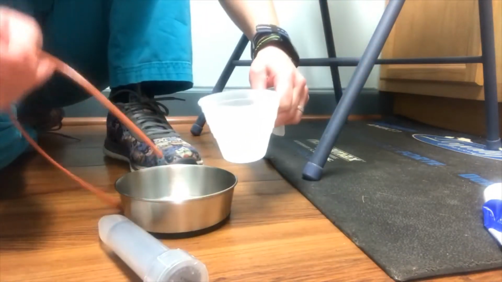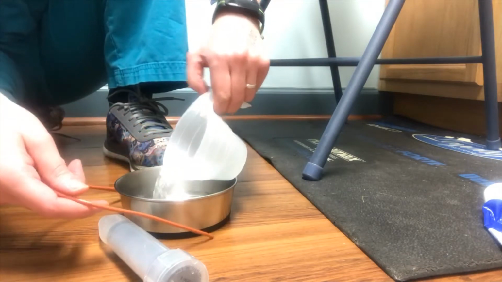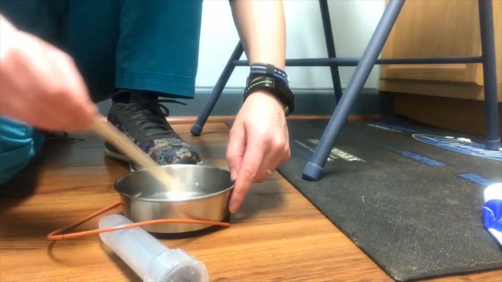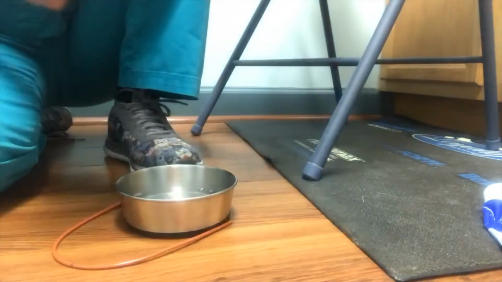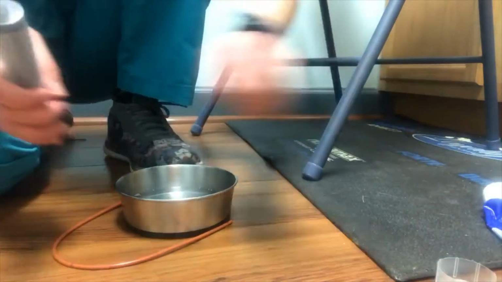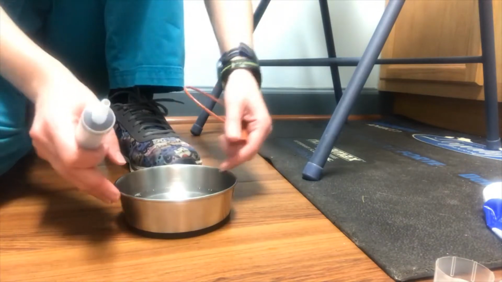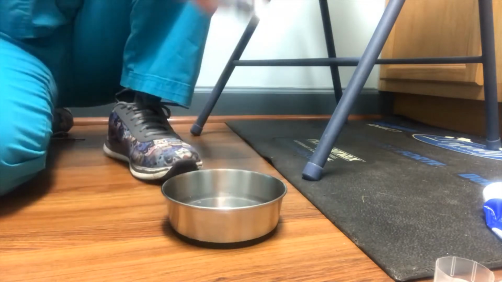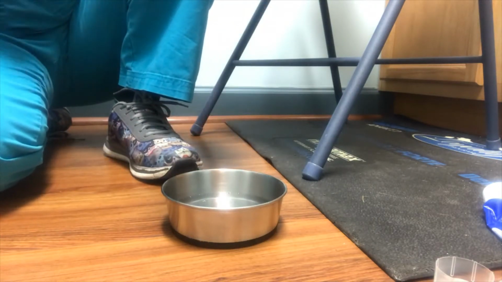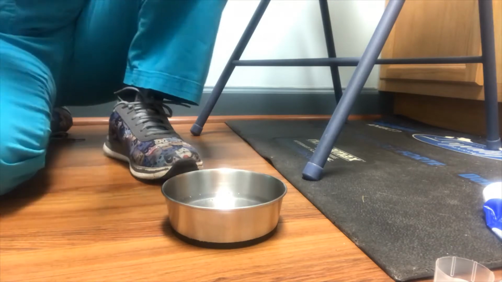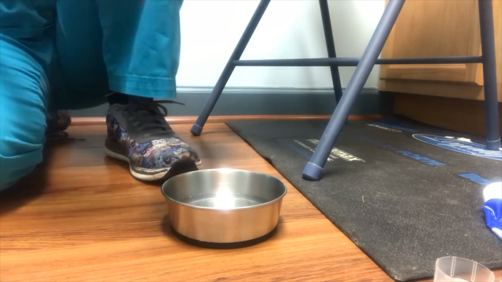Once it's mixed, I'll just put it in my bowl here. That way I have something easy to draw my mixture up into. Just a smidge more. So ideally, you would want to use about 5 to 10 milliliters per kilogram for your patient. Dozer here weighs 71 pounds, which would be about 32 kilograms. But for this demonstration, I'm just going to draw up a smaller amount.